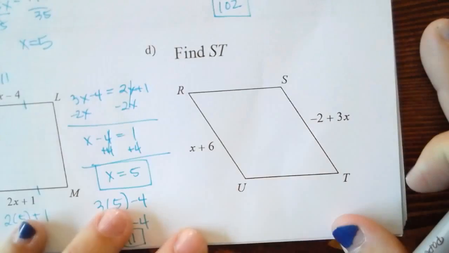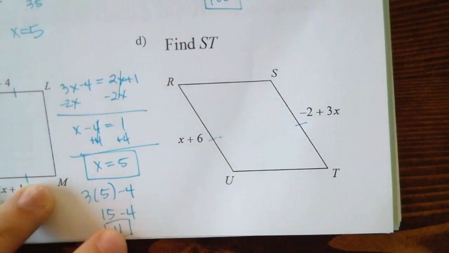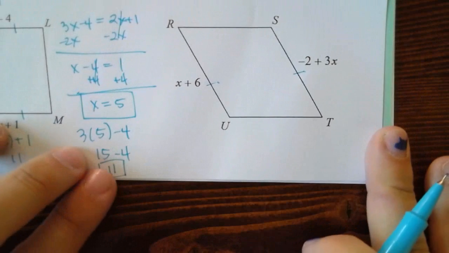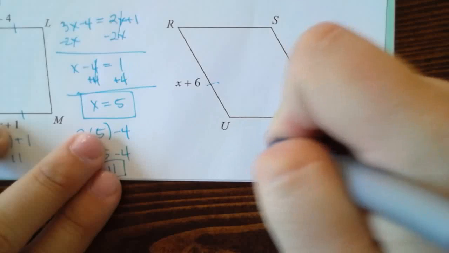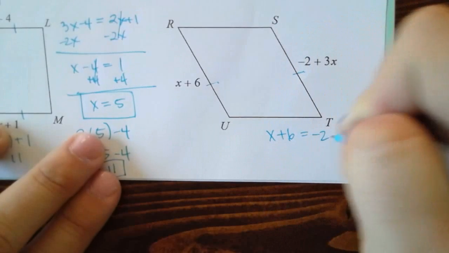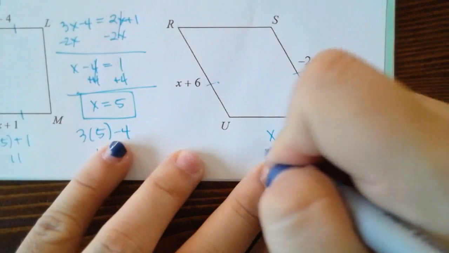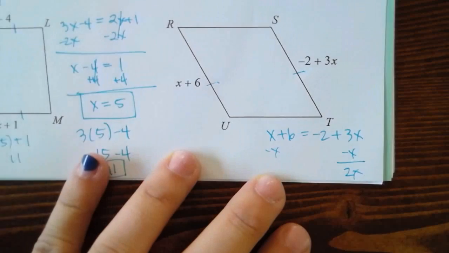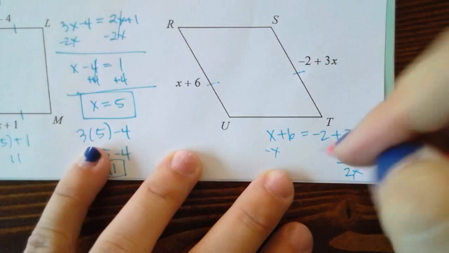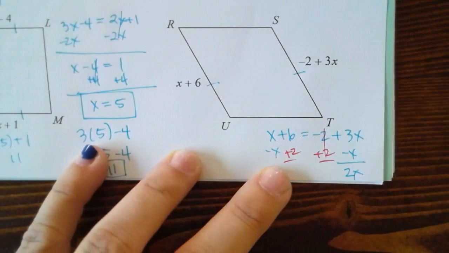Let's do the next one. Let's make sure we got this. These are what? Opposite sides. So which rule are we using again? Number 2. We know that opposite sides are equal. So x plus 6 equals a negative 2 plus 3x. I don't have a lot of room here, so minus x. I get a 2x. I'm going to do this in one step because of space. Add 2. Sorry. You get 8.